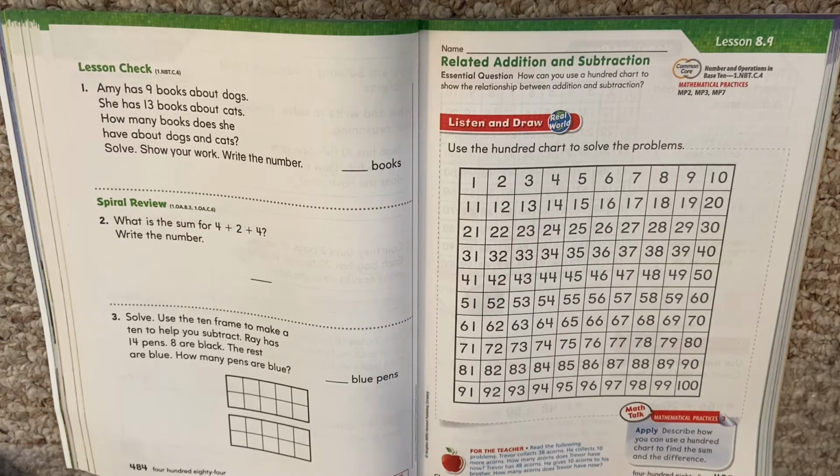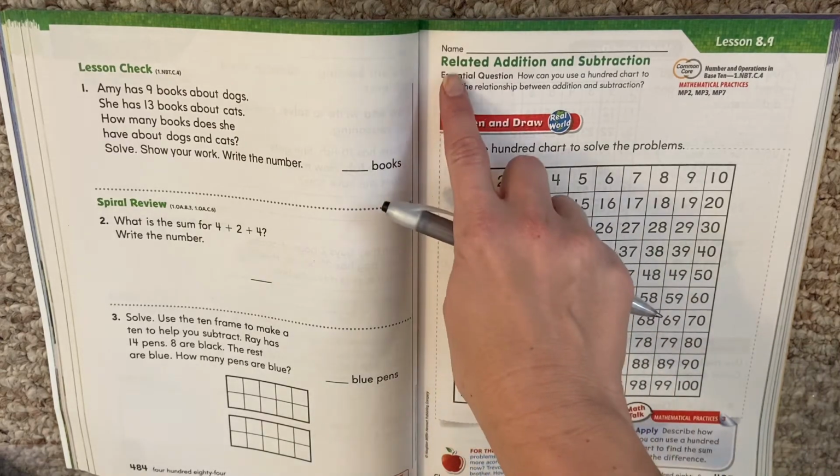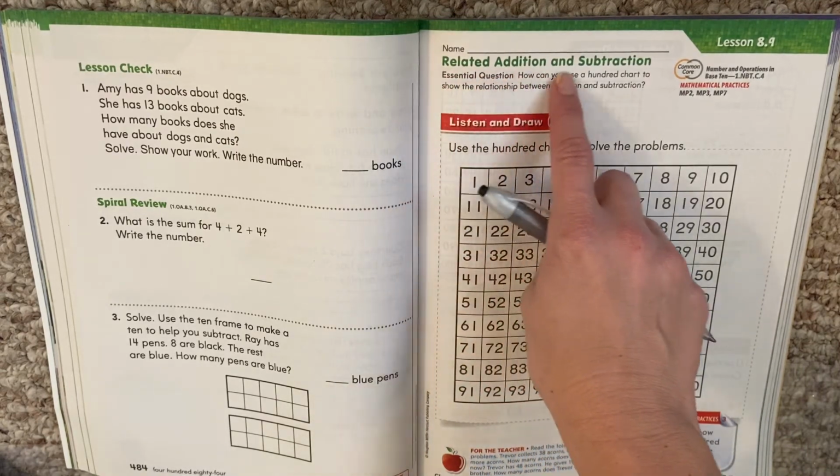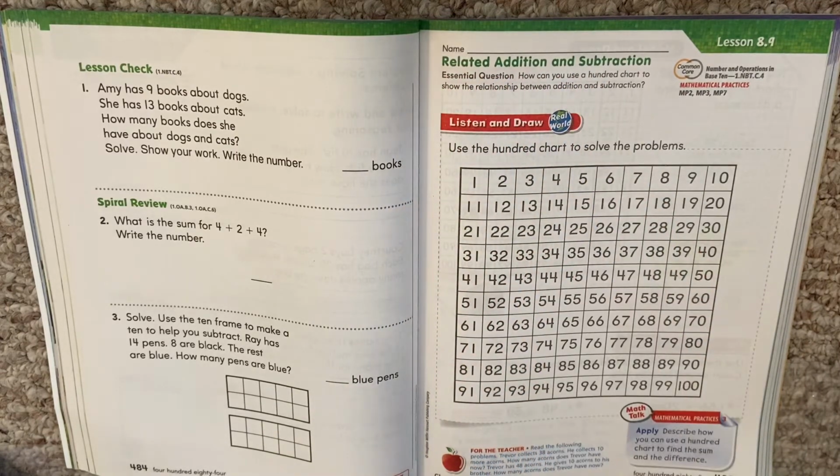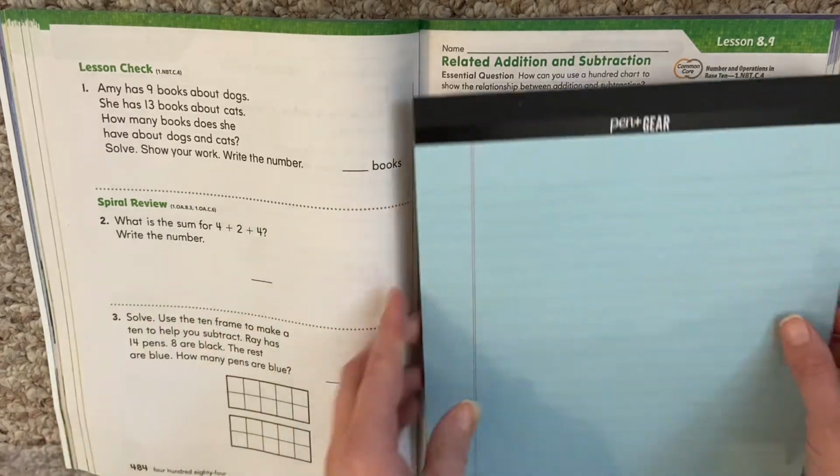All right. So we are going to be using our hundreds chart today for some of our problems. However, you might not actually need it today, okay? So let me talk to you about what we're doing today. We're going to be talking about related addition and subtraction facts. We've talked about related addition and subtraction facts, okay?